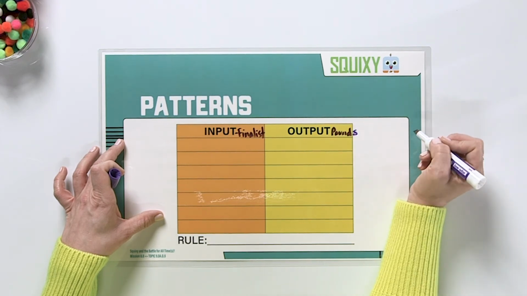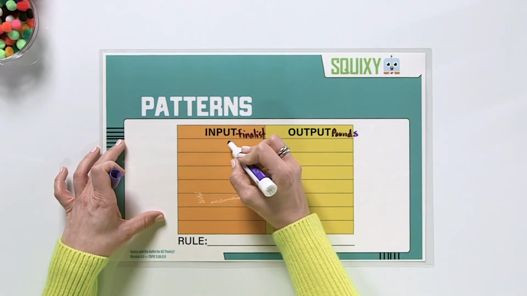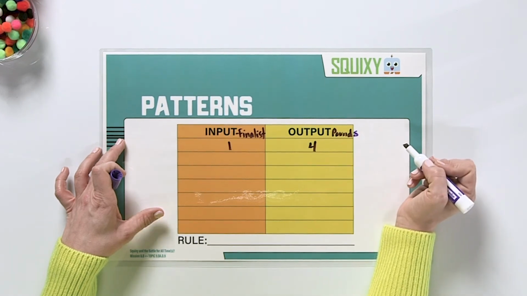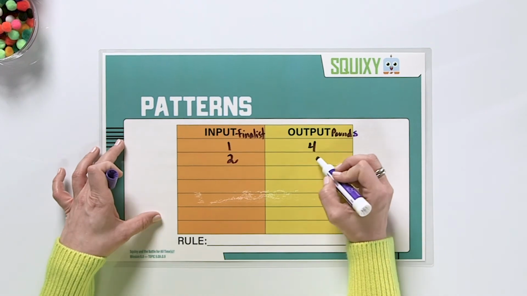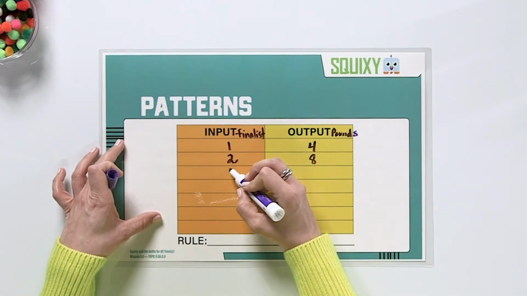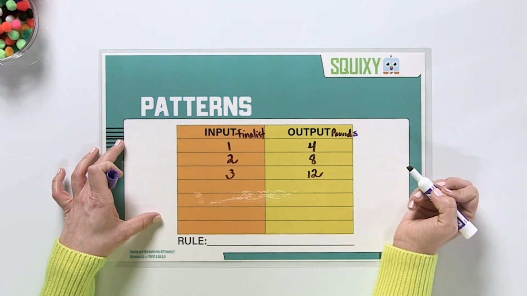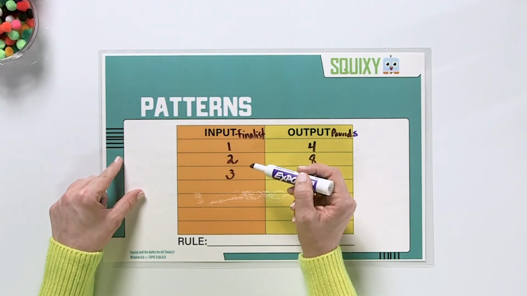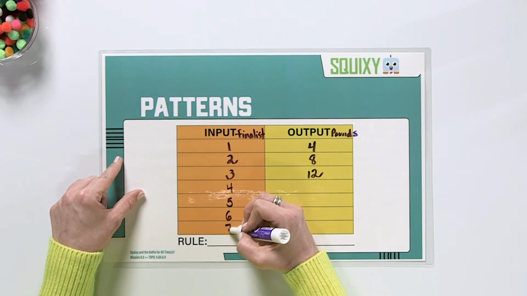I know that every finalist brings 4 pounds of jam. So one finalist will bring 4 pounds of jam, which means if there are 2 finalists, there are 8 pounds of jam. 3 finalists will bring 12 pounds of jam, and now I can see a pattern. Every number in the input category is increasing by 1, so I'm going to continue the pattern.